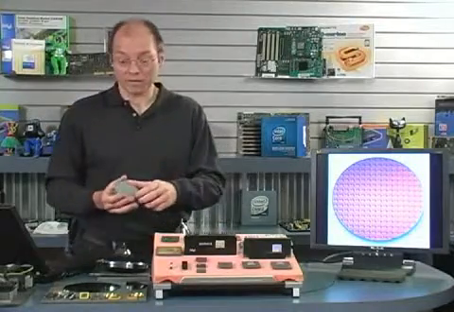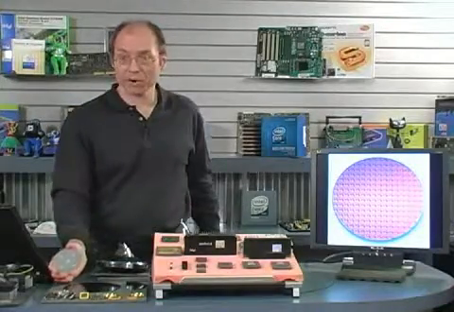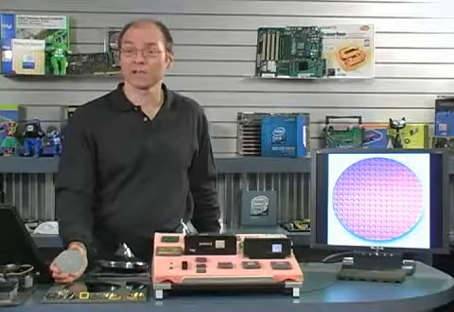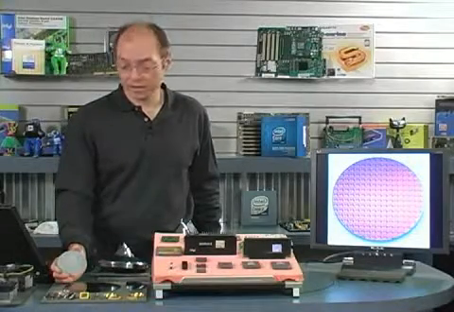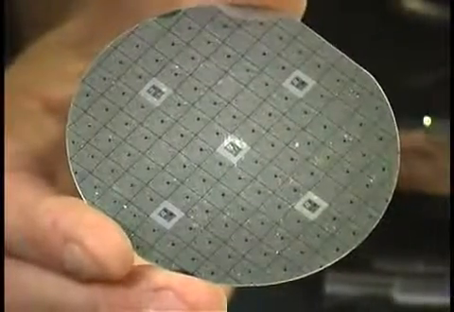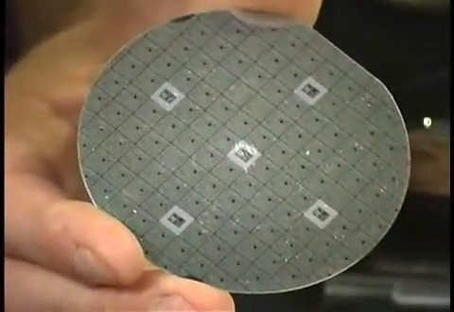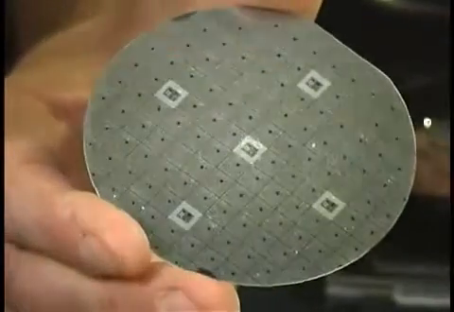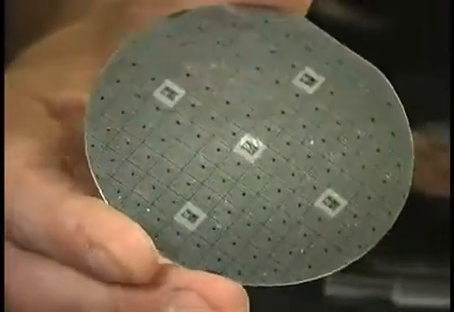One is the size of the wafers. This is an example wafer from around 1973-74 when they were 3 inches in diameter. As you can actually see, this one has a series of chips imprinted on it. This one was never cut. The chips were never cut out into the separate die.